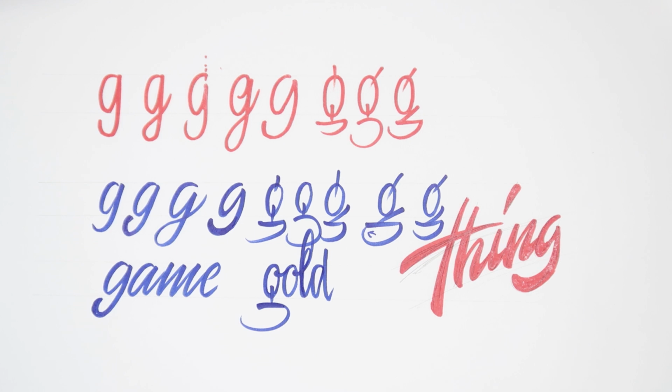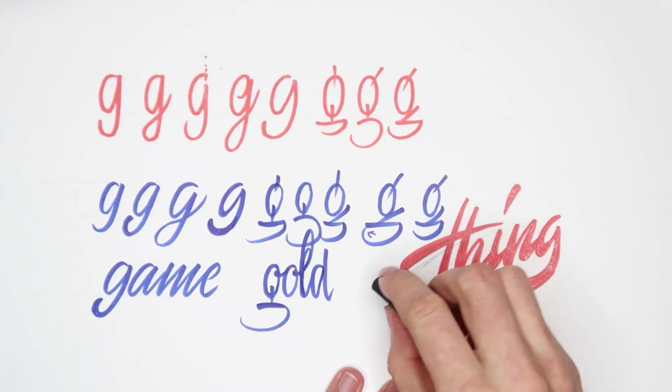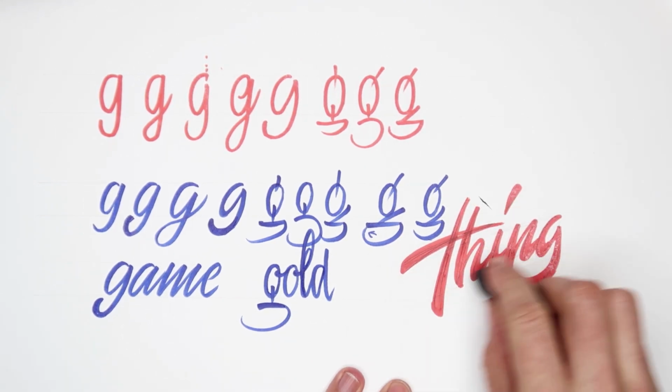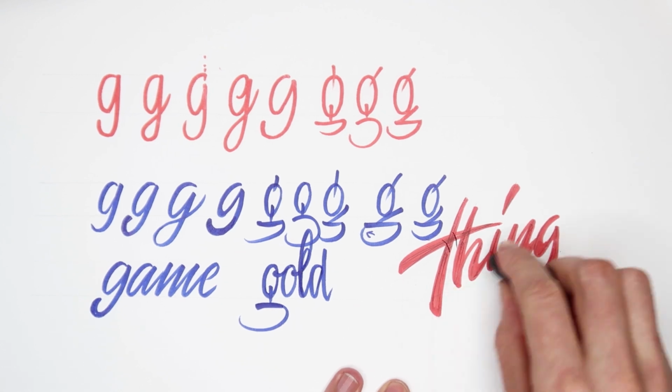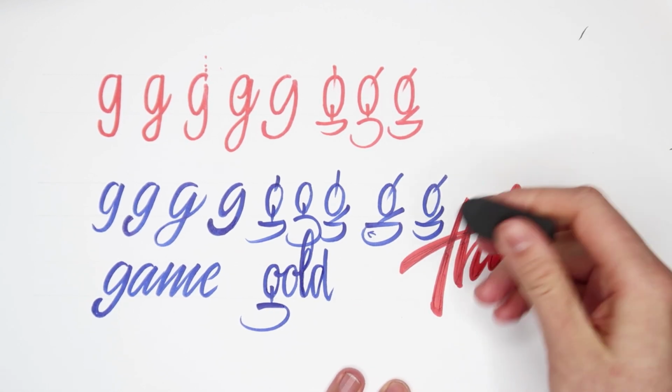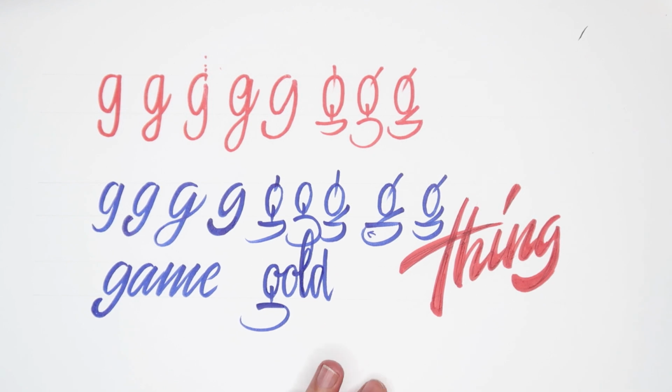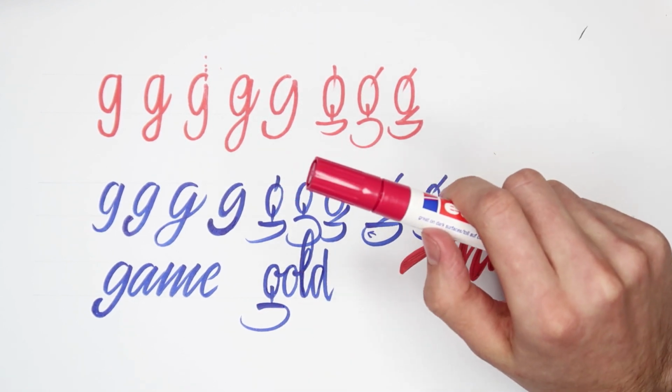And it will look something like this. We can even erase something from here. Yeah, that's nice. That's how you write the letter G.